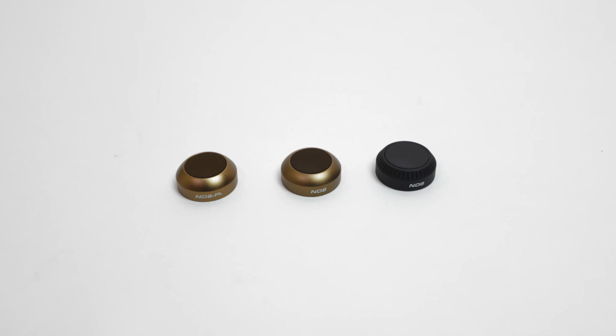With the cinematic filter pack and the special coating on the filters, this glare will be reduced to a minimum, so if you fly over a lot of open water or something, the cinematic filter pack will be the better choice for you.